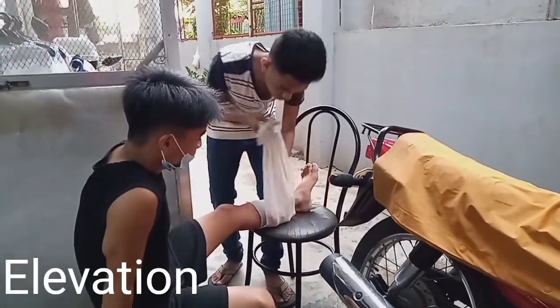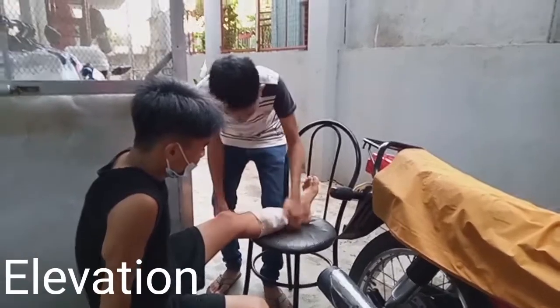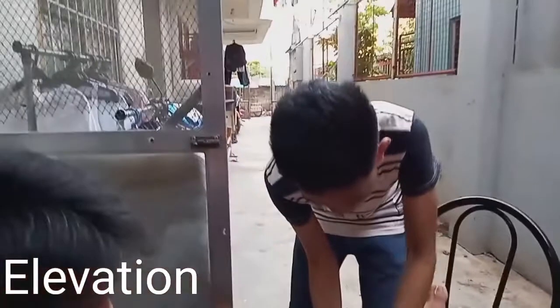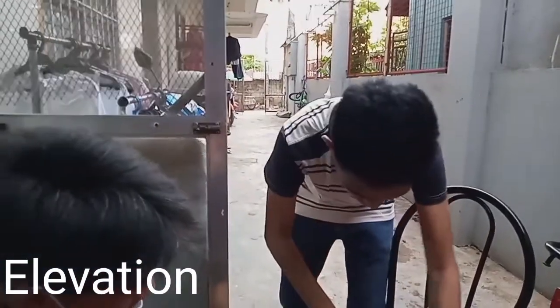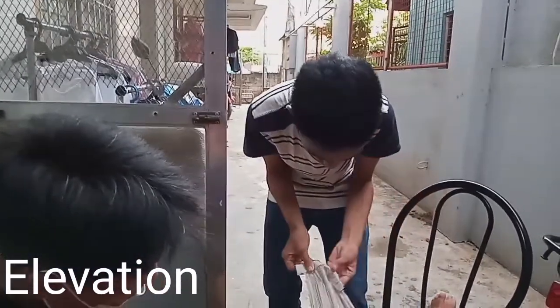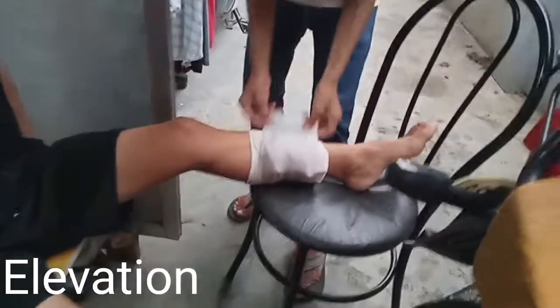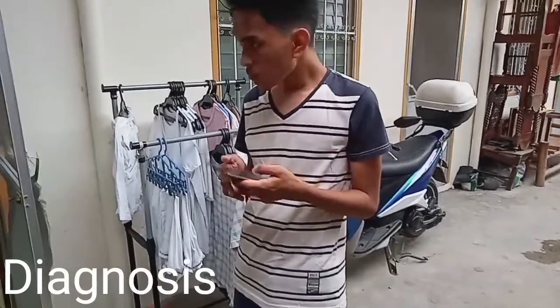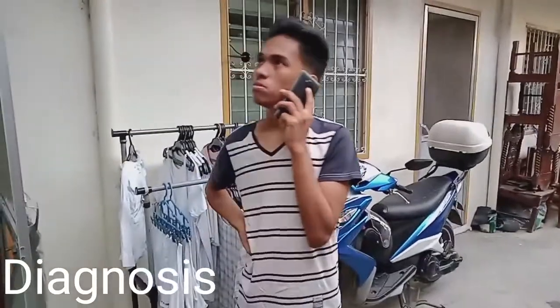Elevation. Let the foot rest above hip level, on a chair or a cushion. Swelling can often be limited by keeping it elevated. Diagnosis. Seek professional help for further recovery of the victim.